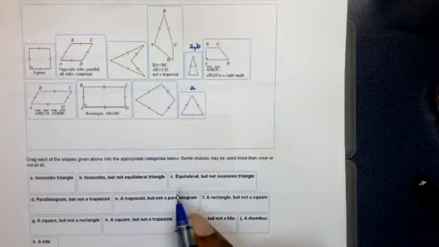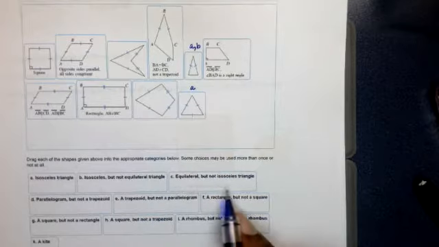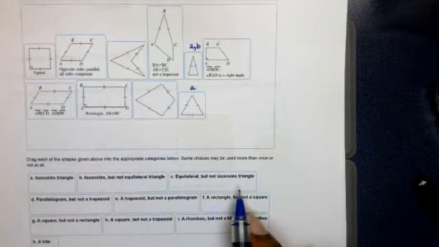This next one, equilateral but not isosceles. Equilateral means all three sides are equal, but not isosceles.